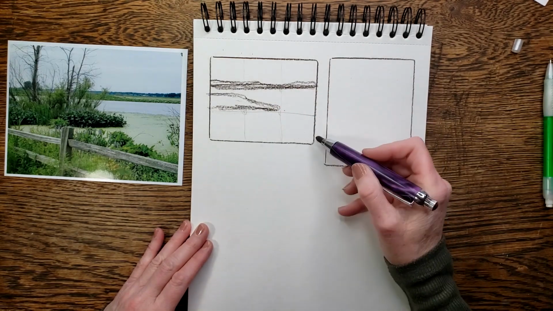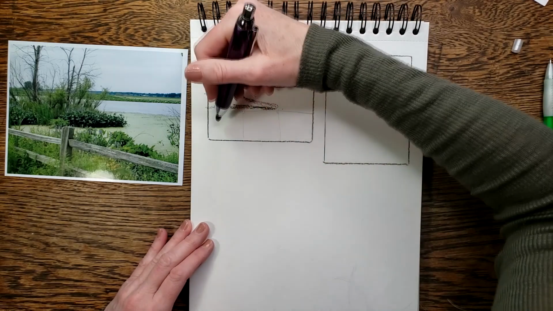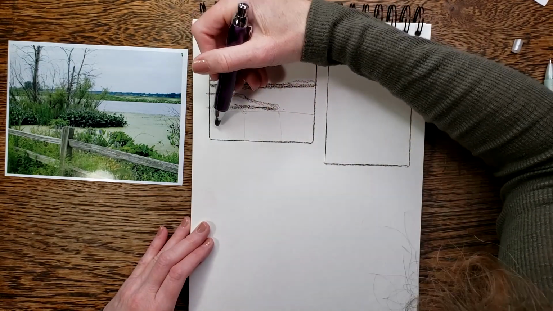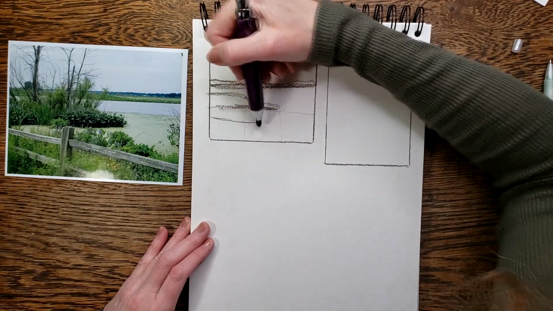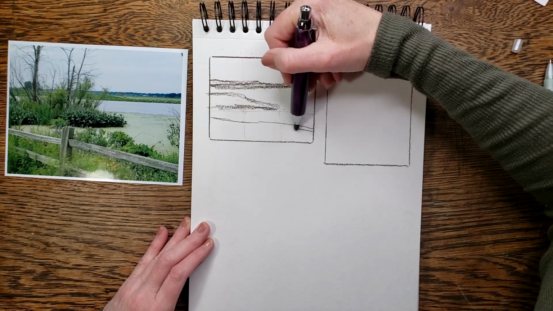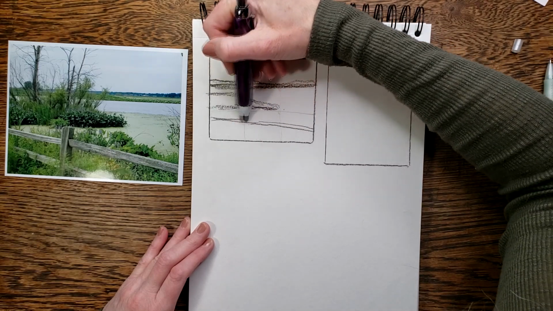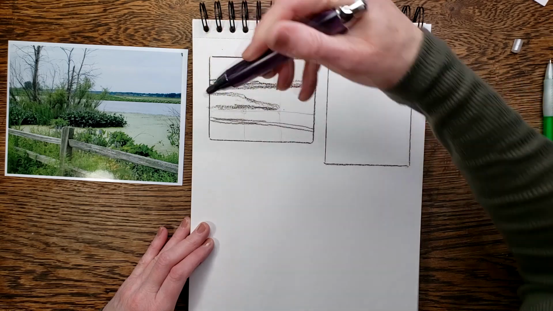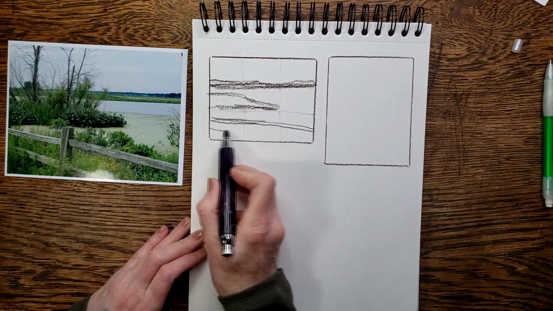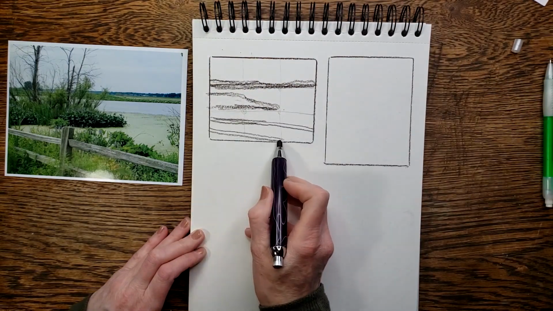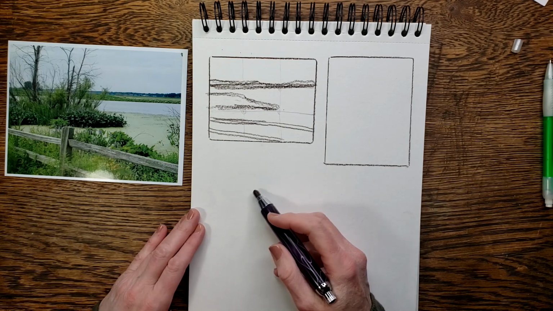And then this other land. Well, let's do the fence. Kind of comes in, goes across. Don't have to get real fancy with these. Don't have to get real picky. It just doesn't matter. It's just a thumbnail. So that's basically my fence.